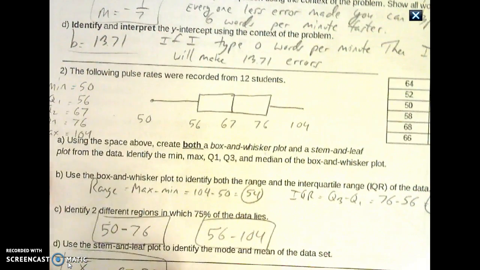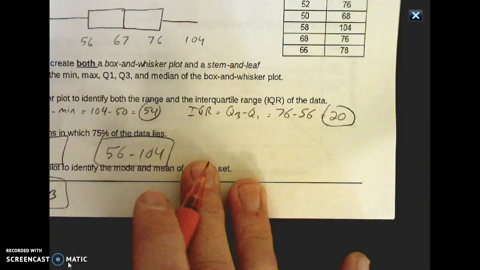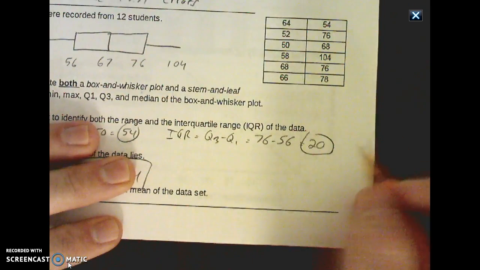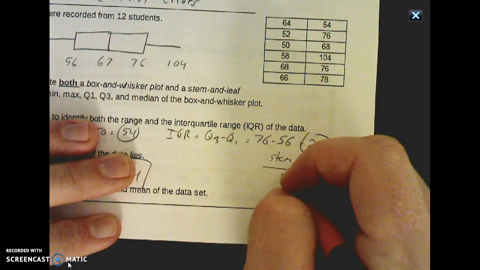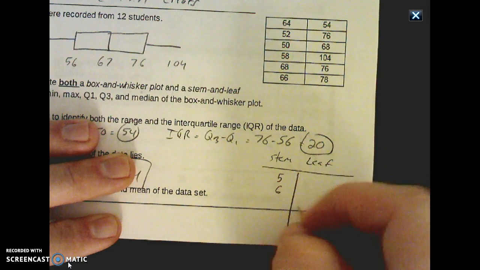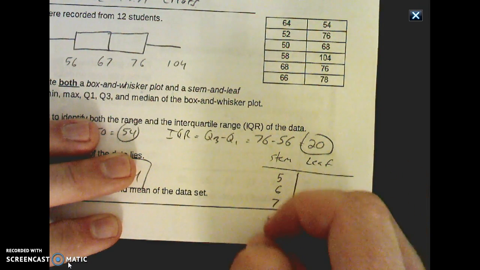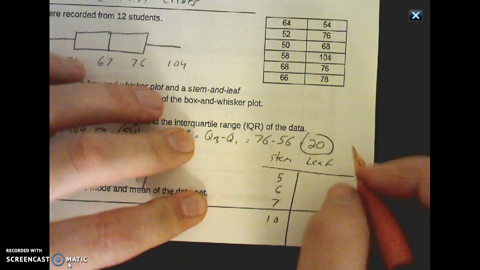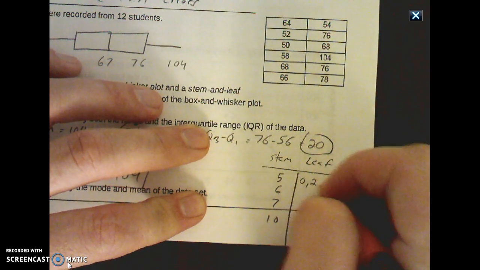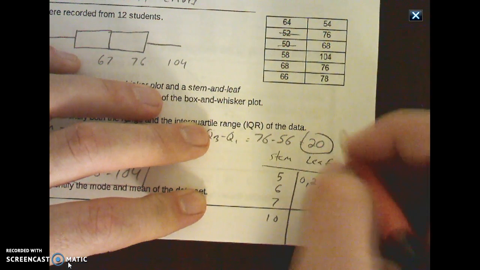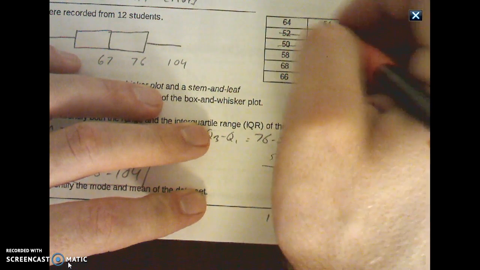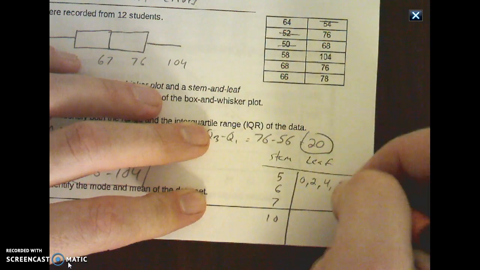Awesome. Finally, using a stem and leaf plot, just to show this to you guys so you can be able to read this. Stem and leaf, okay, stem, leaf. So we're looking at something along the lines of we have 5, 6, 7, and then a 10 for 100. So I have a 50, 52, 54, and a 58.